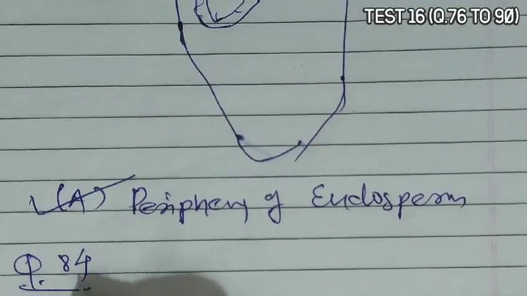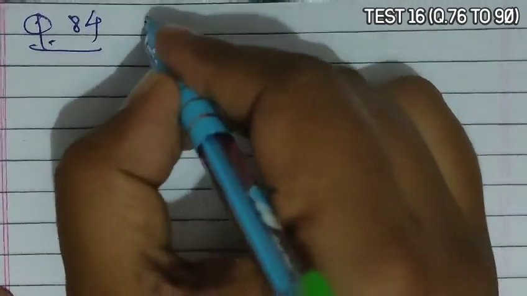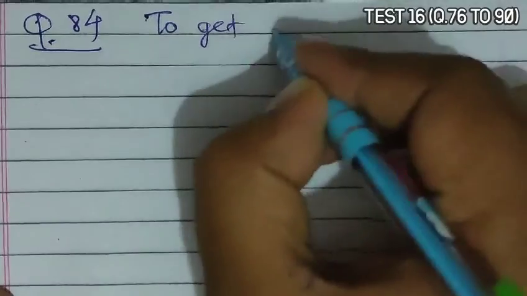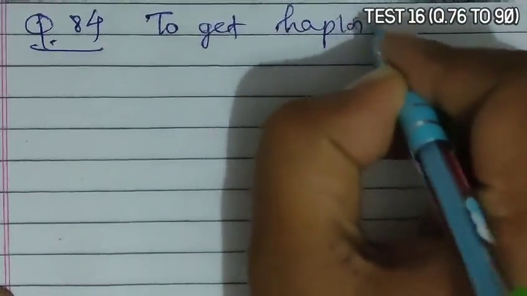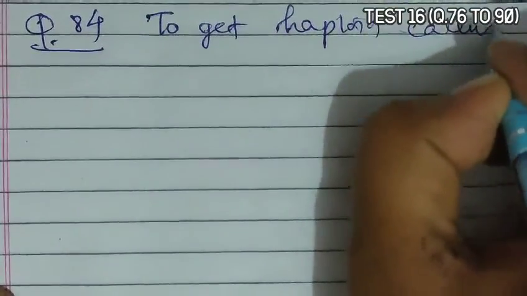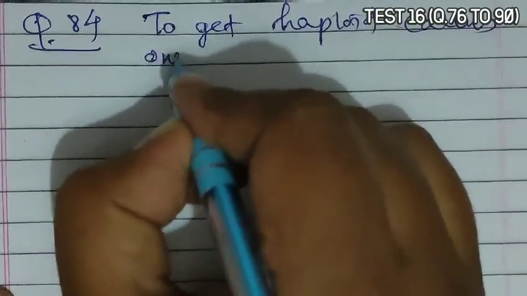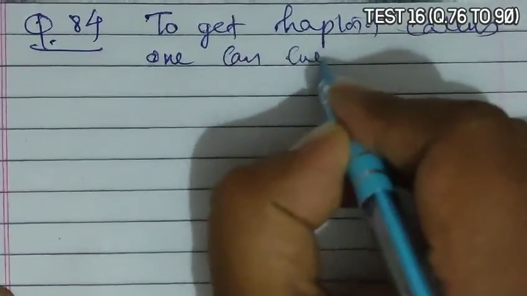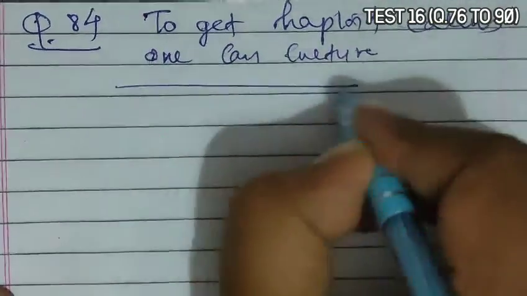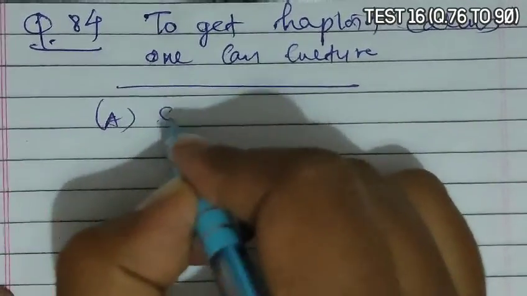Next is question 84. Question 84 asks to get haploid callus, what one can culture. Option A is embryo.